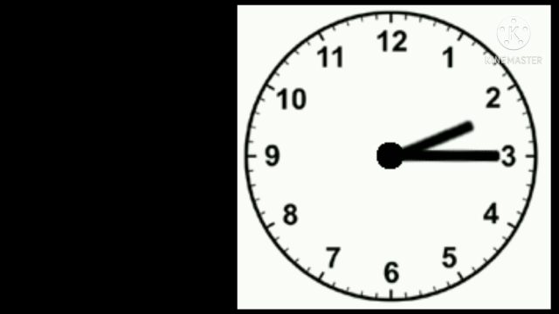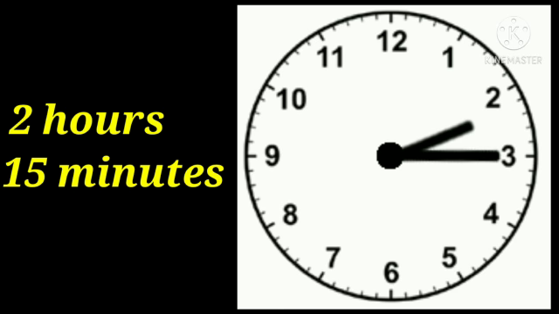Next one. The short hand is at 2, that is 2 hours, and the long hand is at 3. 5 3s are 15. So the time is 2 hours and 15 minutes. We can also say 15 minutes past 2.